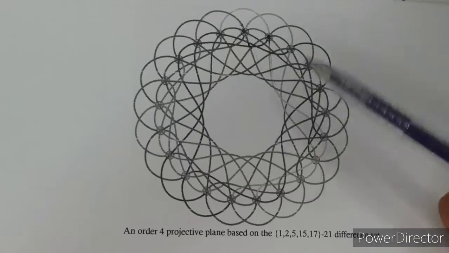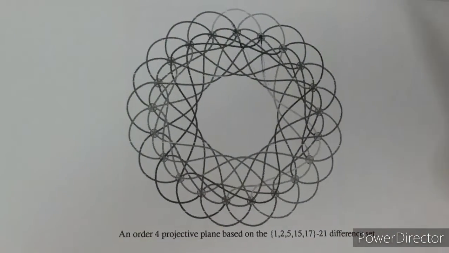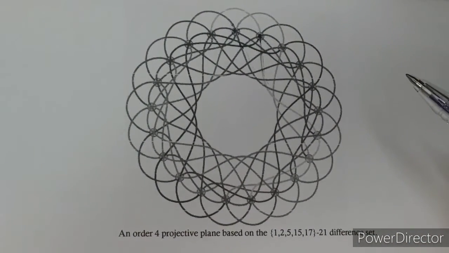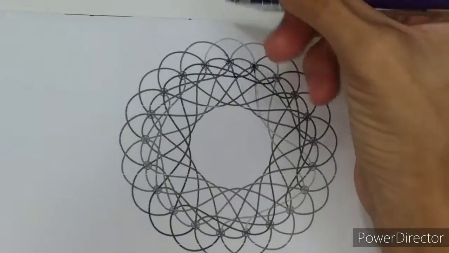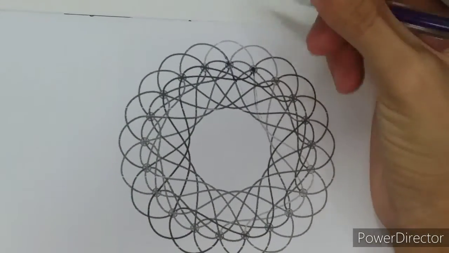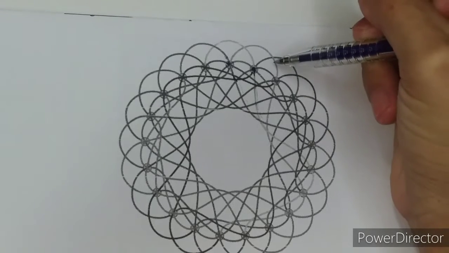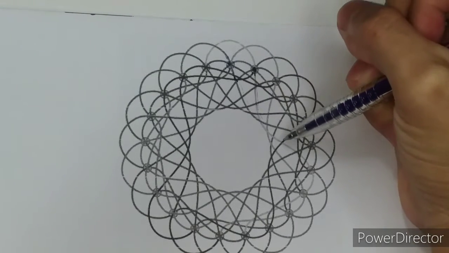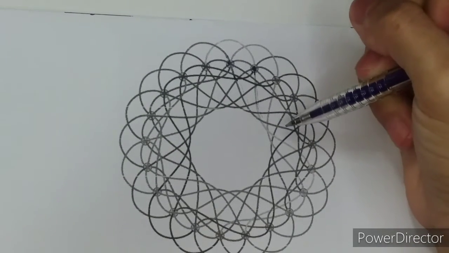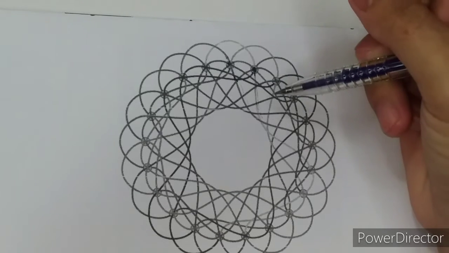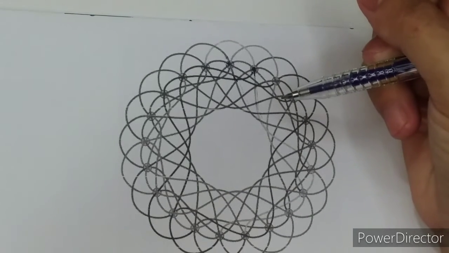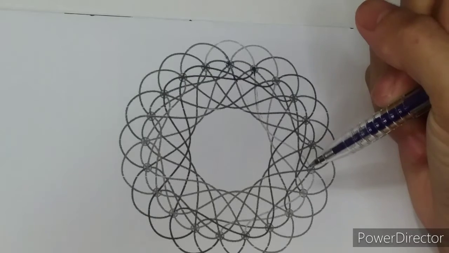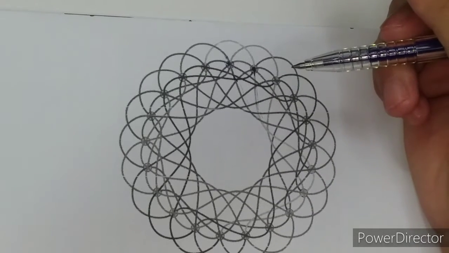This is an example of a complicated projective plane. These small circles are the points and the wriggly objects are the lines. As you can see, the lines seem to intersect in lots of places, but the intersections only count at the points.